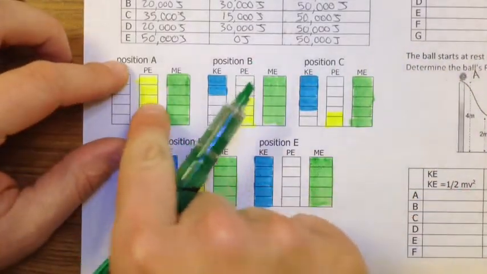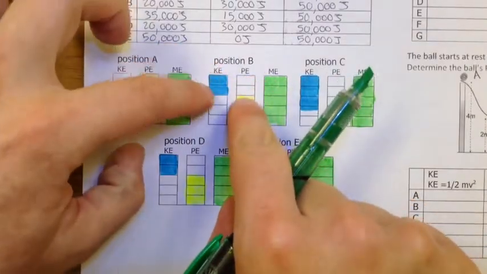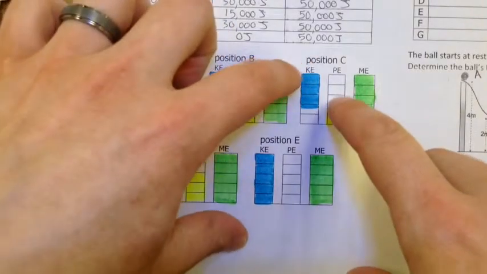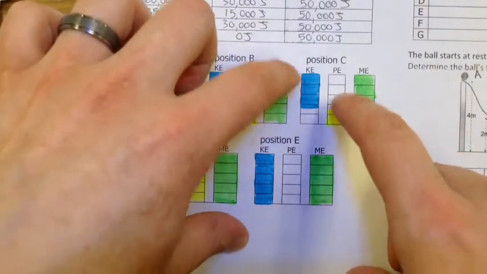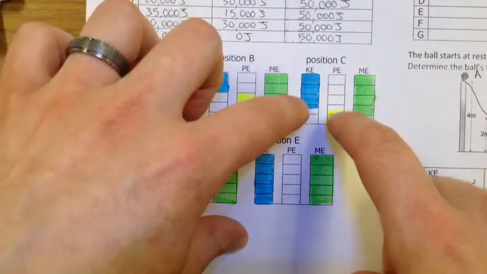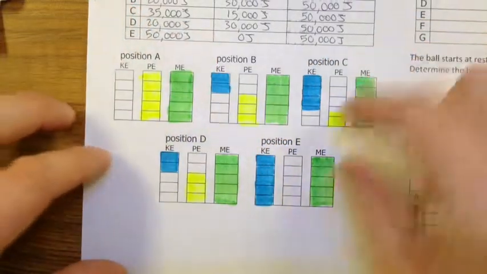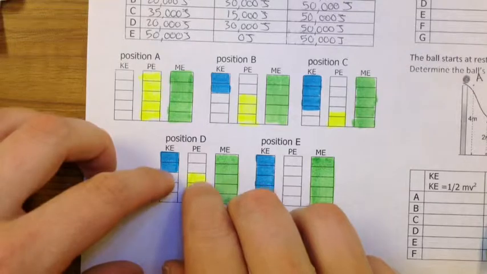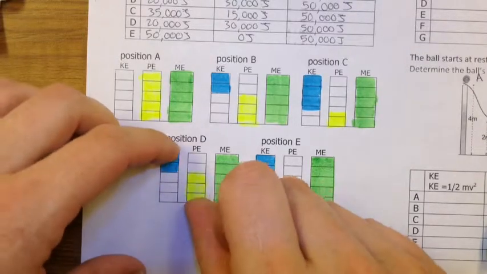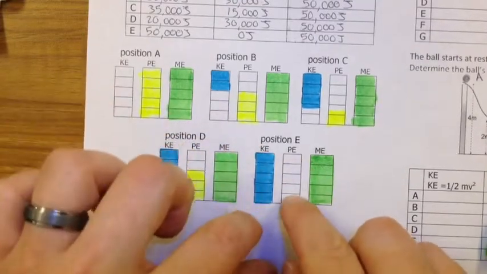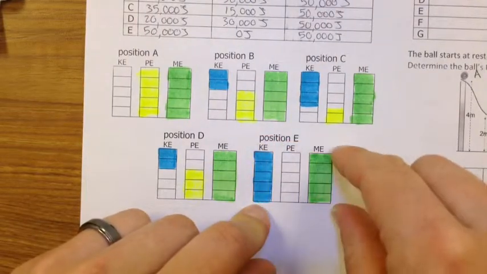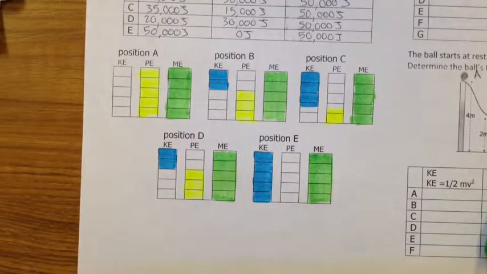Here, the potential energy decreased, but the kinetic energy increased. The total still remains at 50,000. Here, the kinetic energy continued to increase, the potential energy continued to decrease. Total is still 50,000. Now the kinetic energy decreased, the potential energy increased, and the total is 50,000. And here we have absolutely no potential energy. It's all kinetic, but the total is still 50,000.